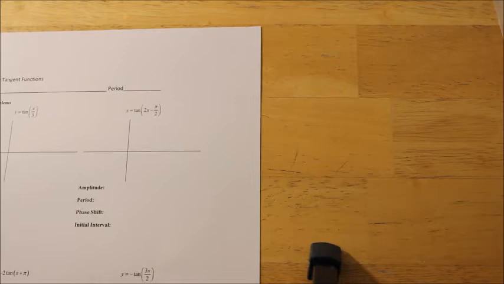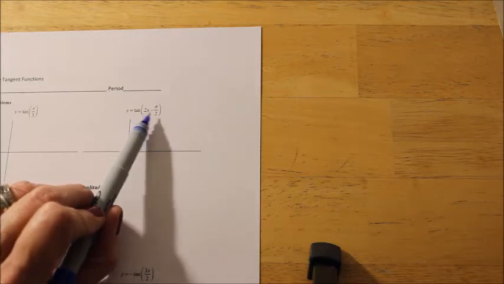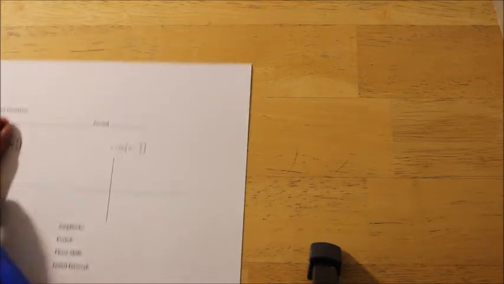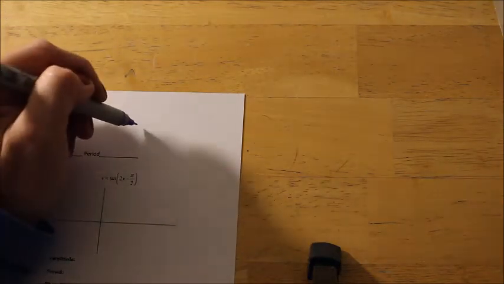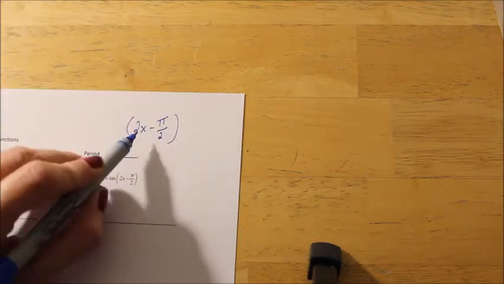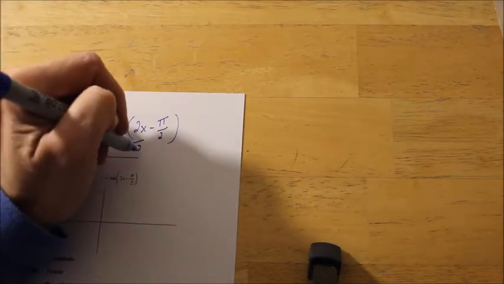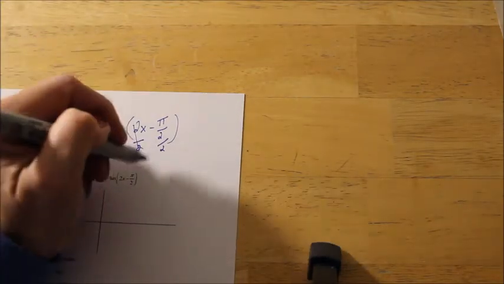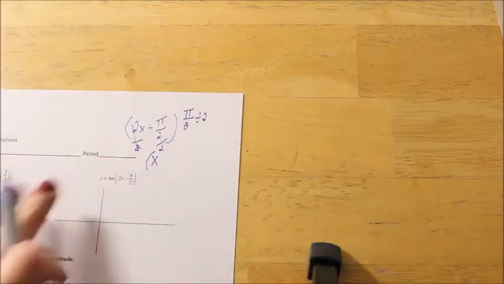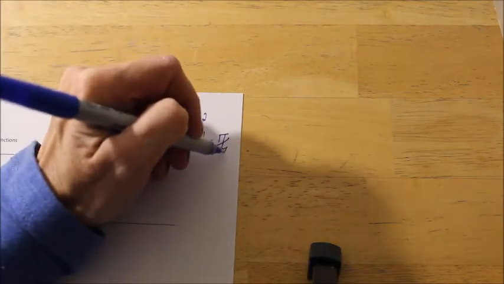So first of all, remember, if you have a phase shift, B needs to be on the outside of the parentheses. So what we have to do here is divide everything by 2. Basically, what we're doing is factoring a 2 out. So I'm going to do that up here. I have pi over 2, and it's like you're undistributing a 2. When you undistribute a 2, you're dividing both of these by 2. Well, that's easy. This is just going to be x, right? Now, pi over 2 divided by 2 is the same thing as pi over 2 times a half, which gives you pi over 4.